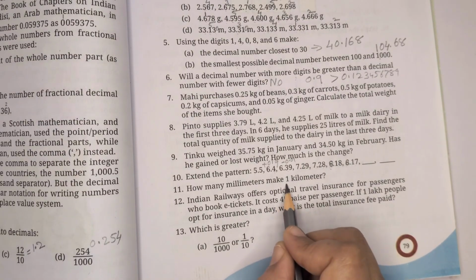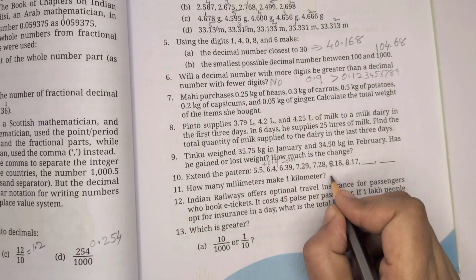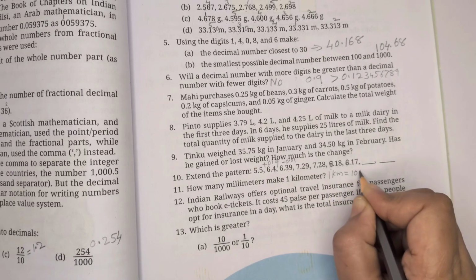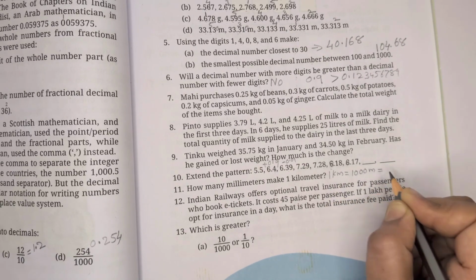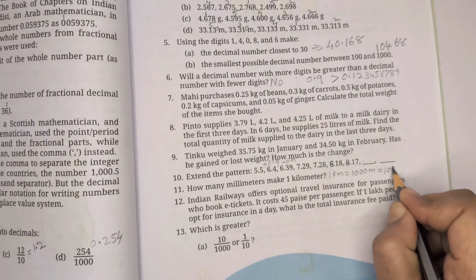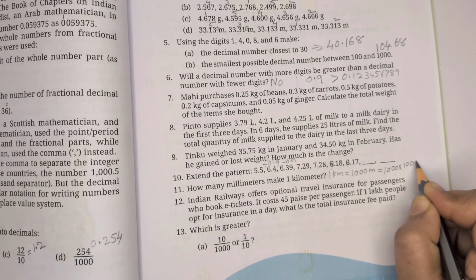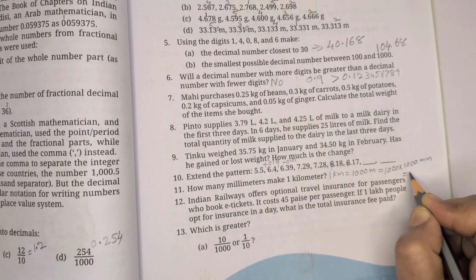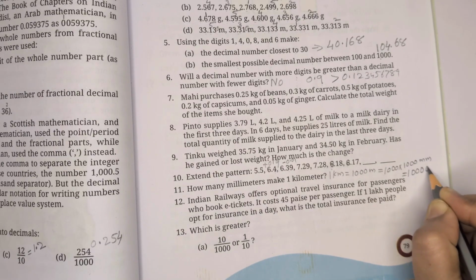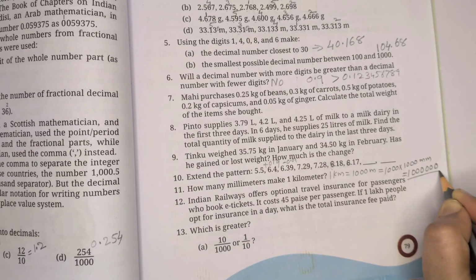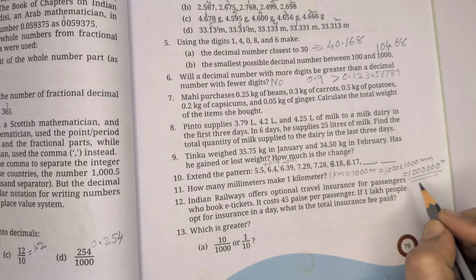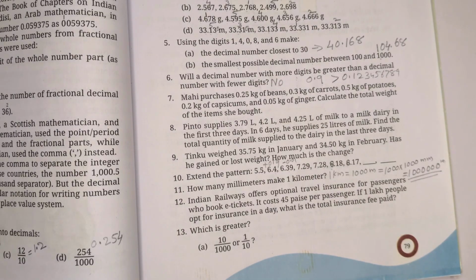How many millimeters make 1 kilometer? 1 kilometer is equal to 1000 meters. We know that is the same as 1000 into 1000 millimeters. That means 10 lakh millimeters. 10 lakh millimeters make 1 kilometer.